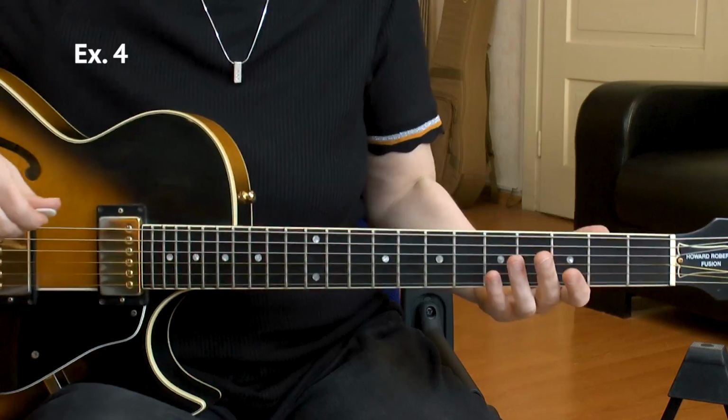Alright, you can use this more sophisticated example now when you're at the end of a section. Let's say you're at the end of the A section. We usually have 2 or 4 bars that have less melody at the end, and therefore we can play more tension chords. Alright, let's look at this.